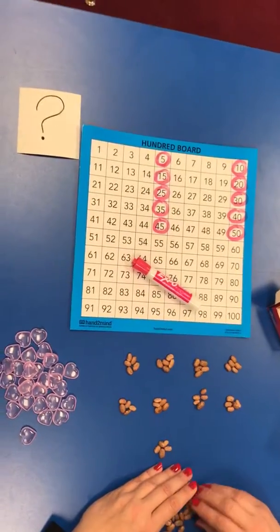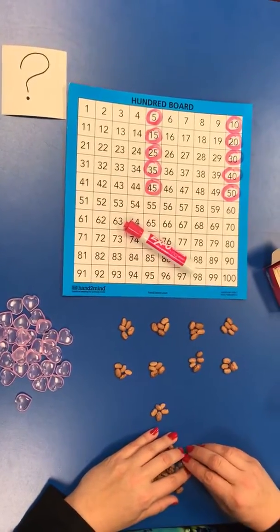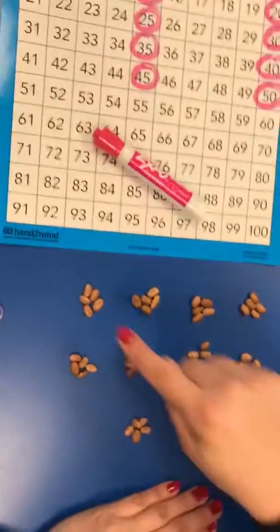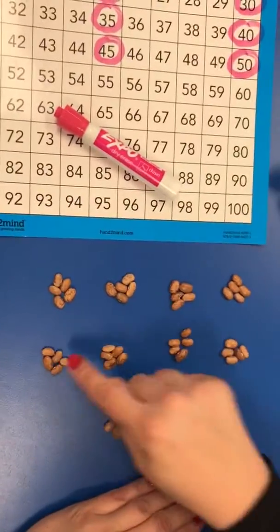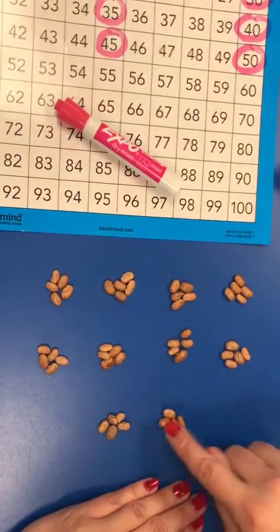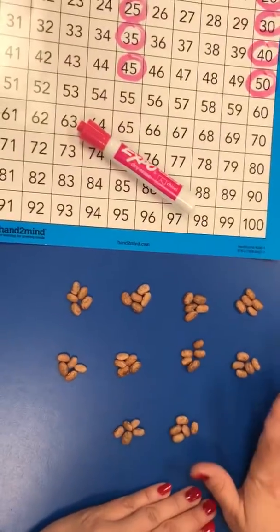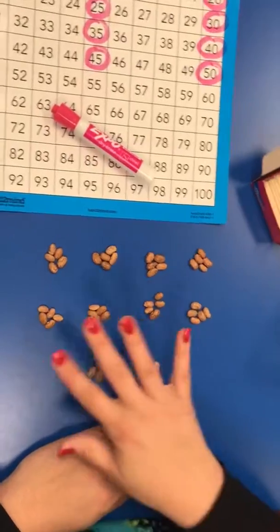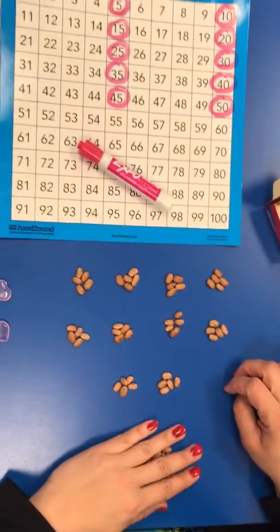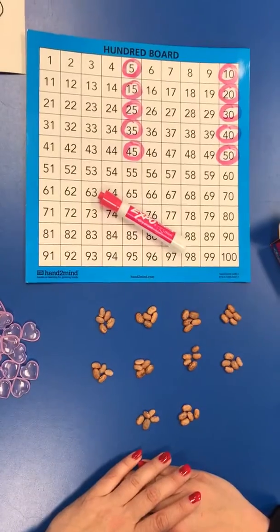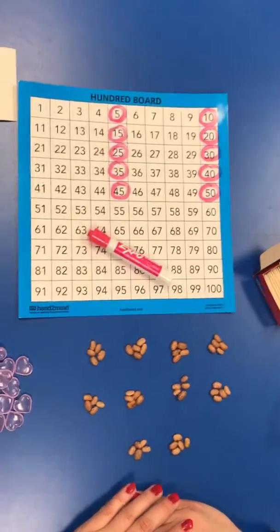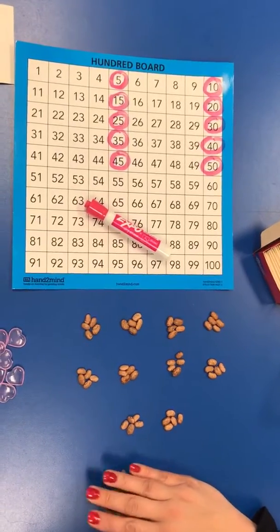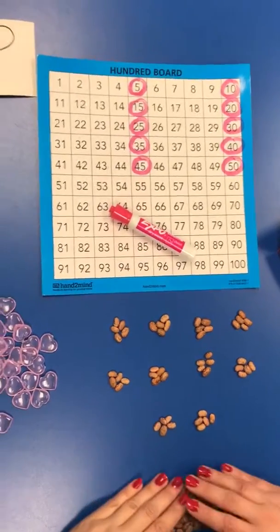All right, what you want to do is make 10 sets of 5. 1, 2, 3, 4, 5, 6, 7, 8, 9, 10. That's 10 sets with 5 in each. 10 sets of 5. 10 of 5. Okay? So take a second. You have your 10 sets of 5. If you do not, pause the video and just wait. Do it and then start the video again, okay?